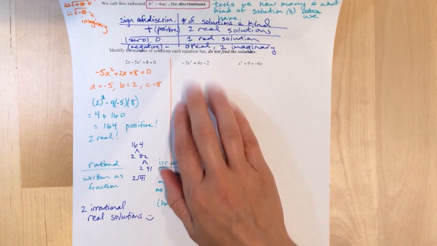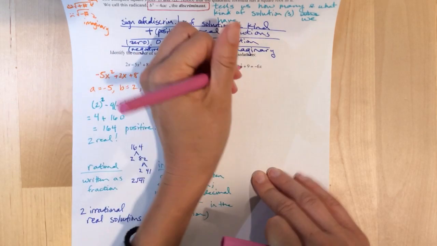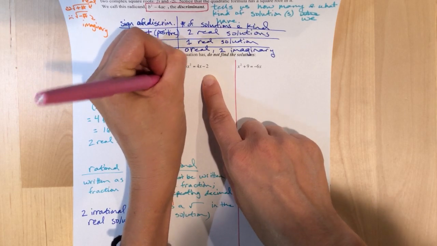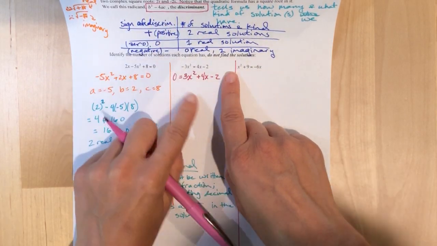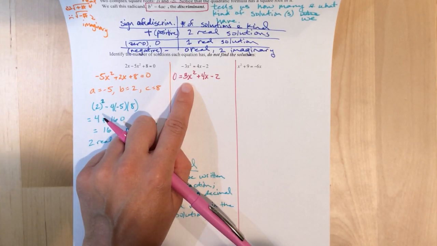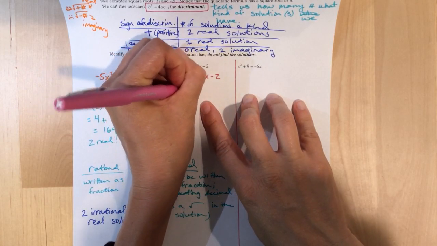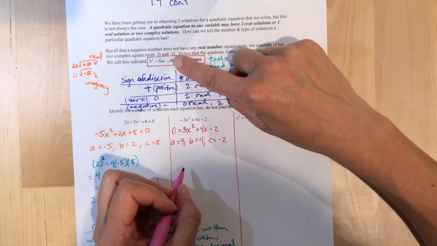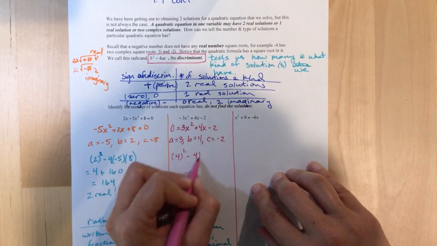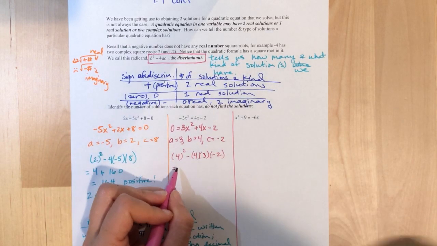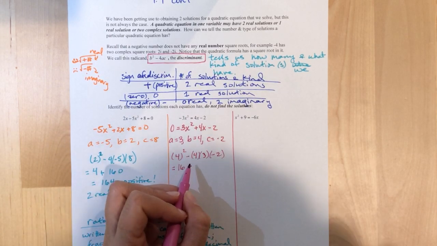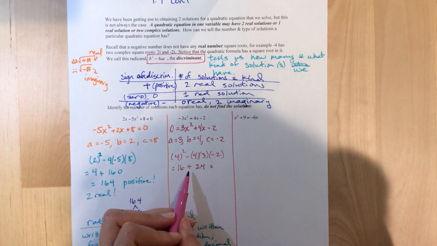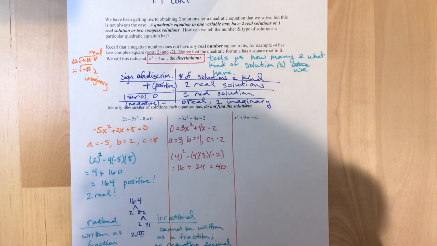Okay, so now pause and try the next one. Okay, so again, I'm going to rewrite it. I'm just going to add this over to the right. So I've got 3x squared plus 4x minus 2, because I like my squared term to be positive. So A is 3, B is 4, and C is negative 2. So popping it into this formula, B squared, so 4 squared minus 4AC. 4 squared is 16, minus and a minus is a plus. 4 times 3 is 12, times 2 is 24. So this is 40.